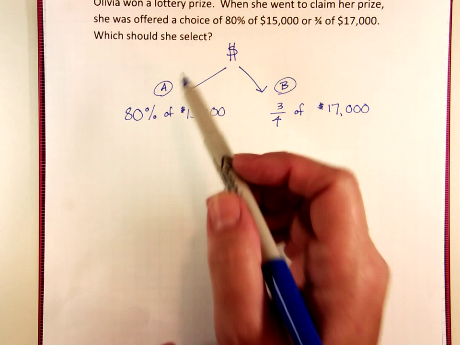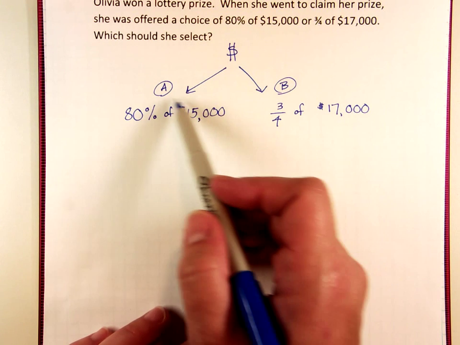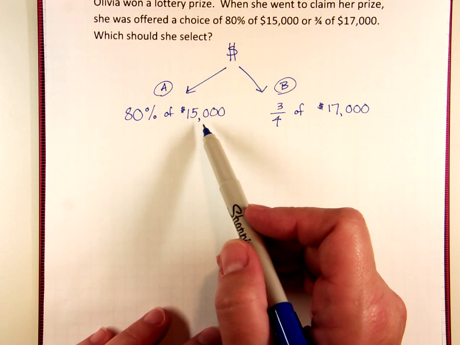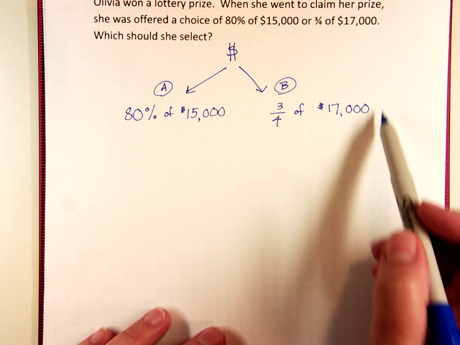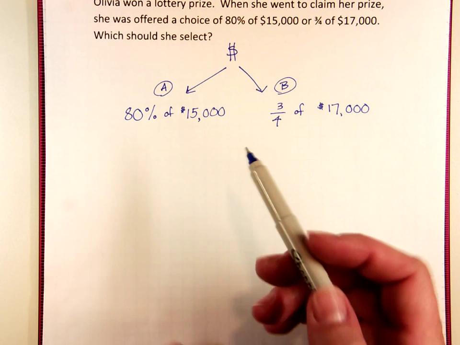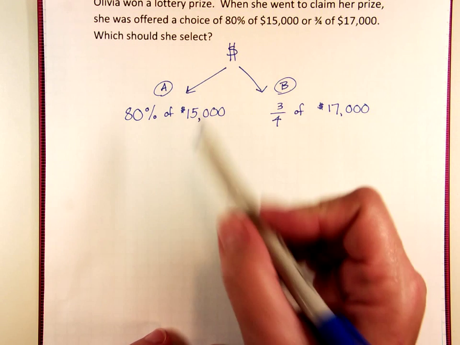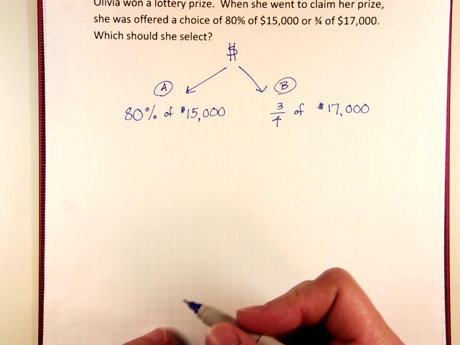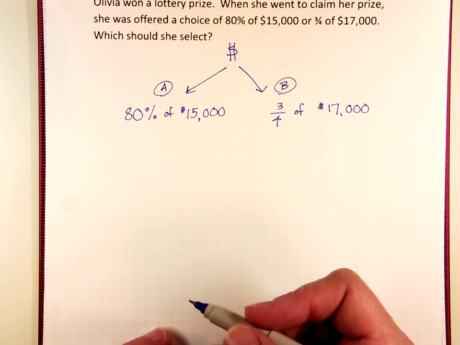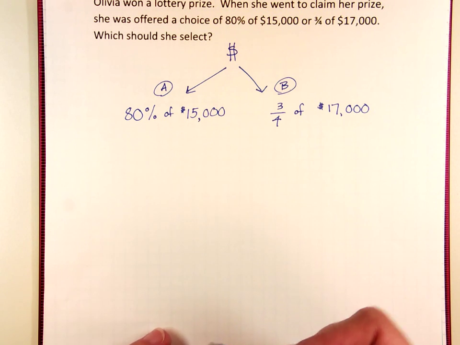The question is asking us to decide what gives her more money. Does this option give her more money, or does this option give her more money? Because that's the whole point, when it says which should she select. When you're talking about winning some money, you obviously want to pick the choice that gives you the most amount of money. In general, we don't give money back to, say, the lottery commission or taxes, right? And I think we have everything that we need.